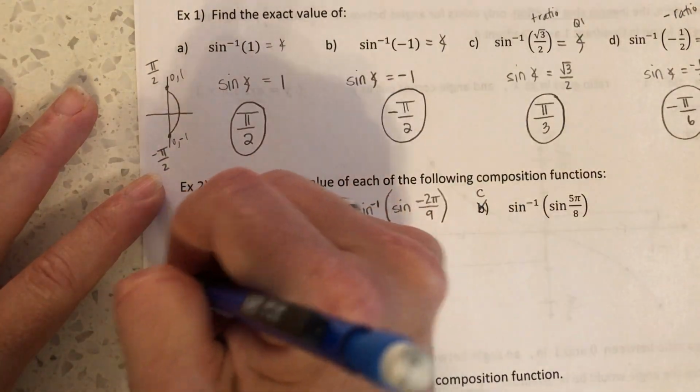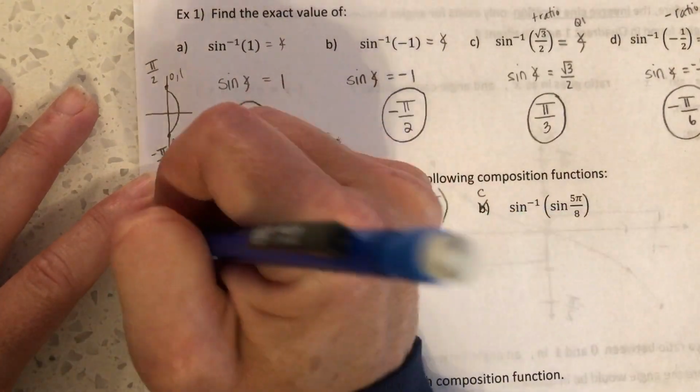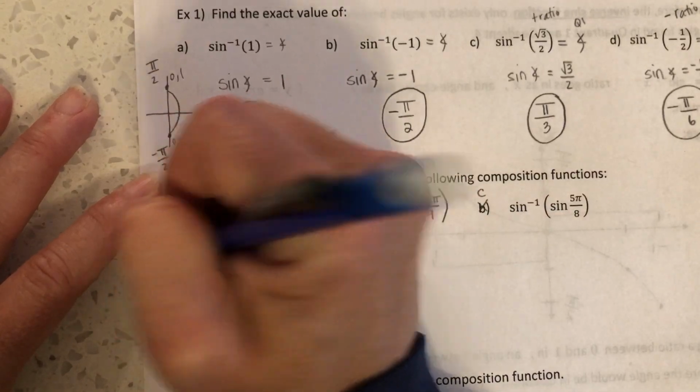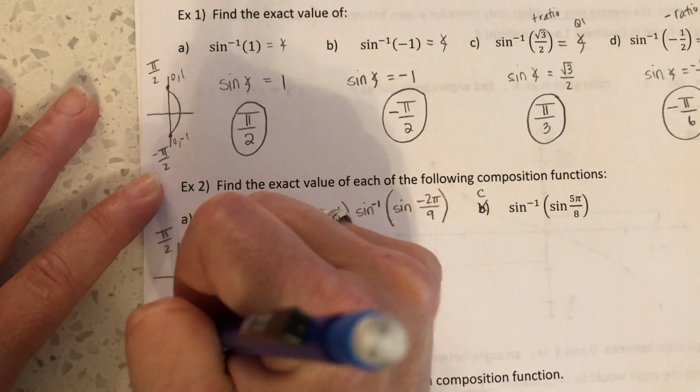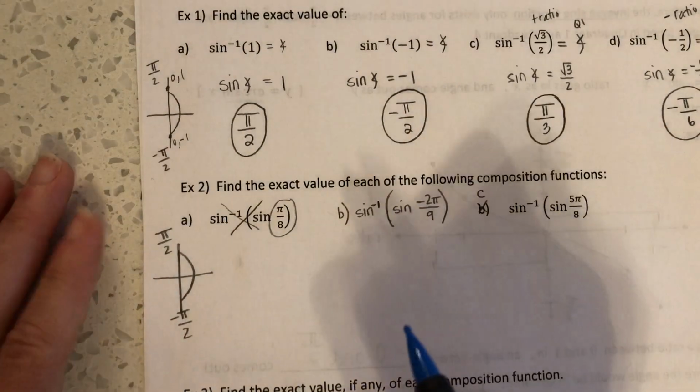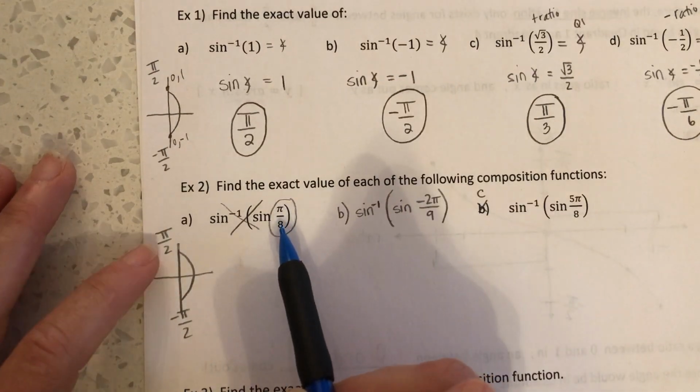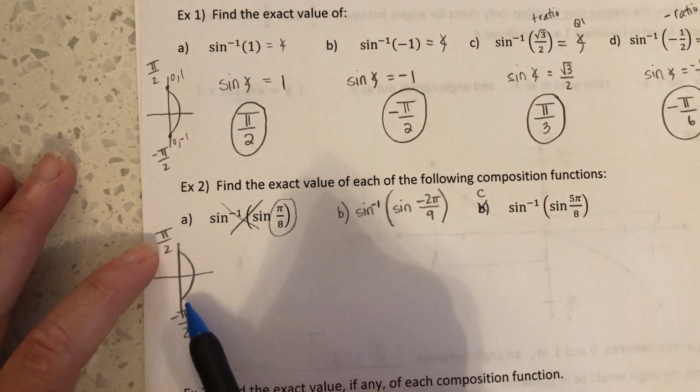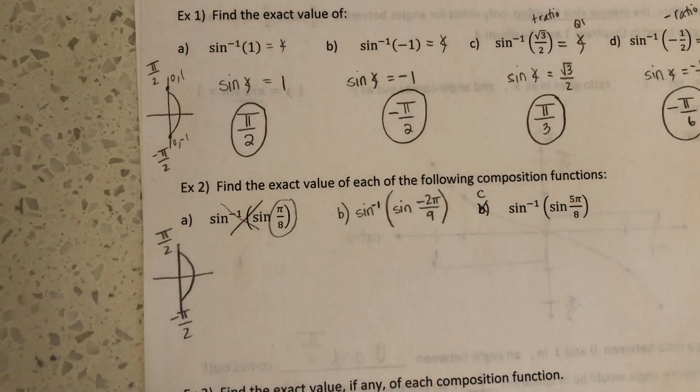Remember, the inverse sine function can only spit out angles between pi over 2 and negative pi over 2. So is pi over 8 an angle that would have landed in quadrant 1 or quadrant 4? If it is, then you can say it's your answer.